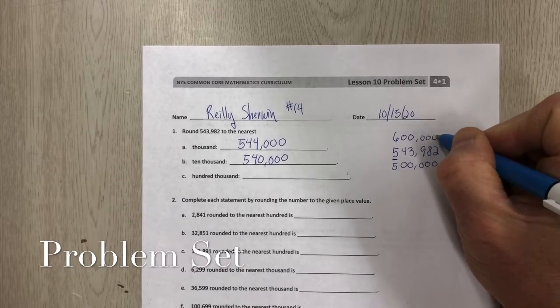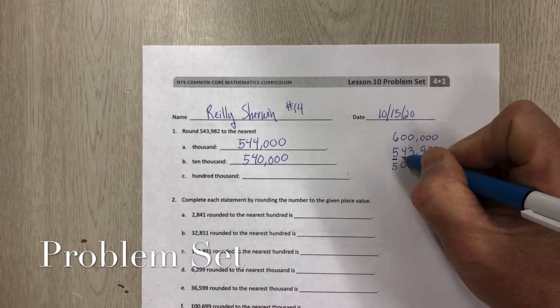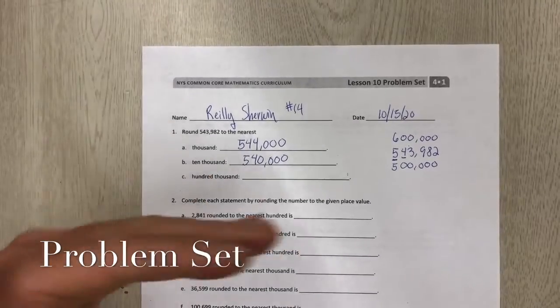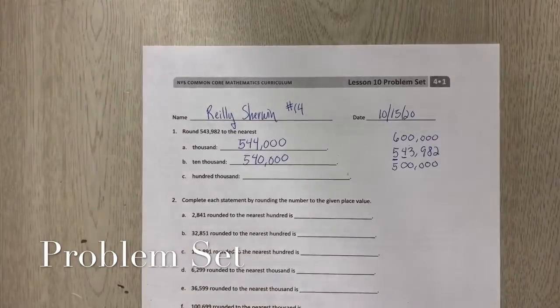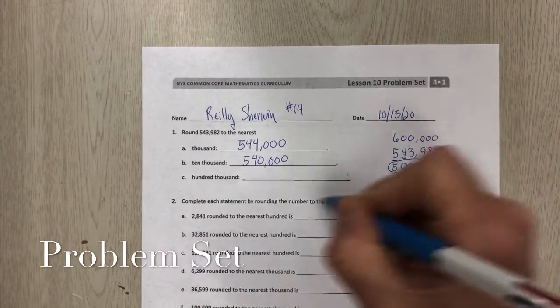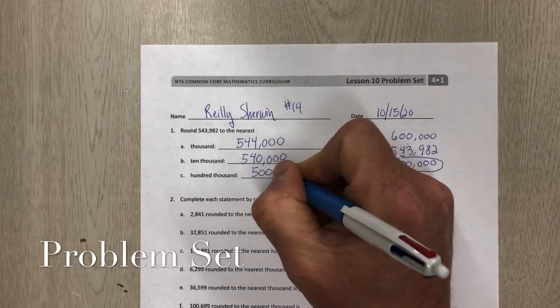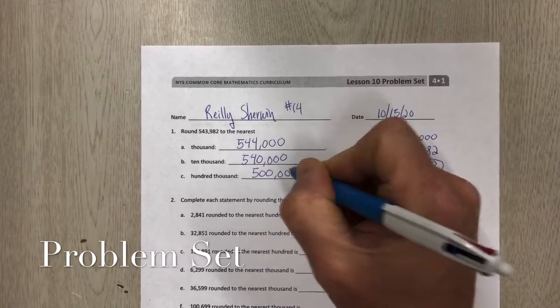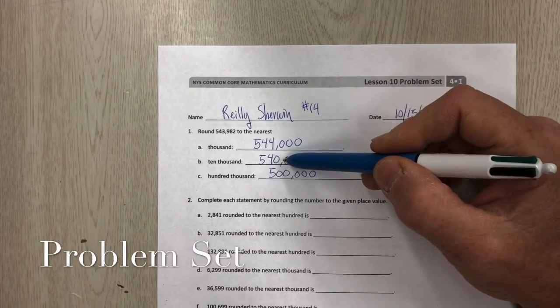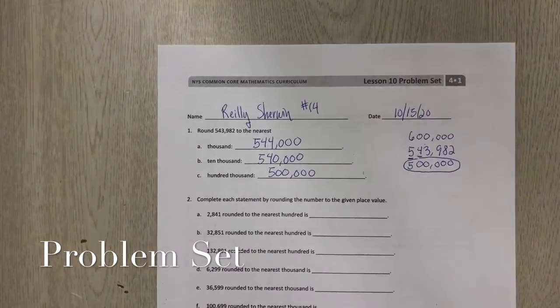And then what I need to look at is this number right here. All right, I know that 0, 1, 2, 3, and 4 I round down, 5 and above I round up. So this is a 4, so I round down here to 500,000, okay? You can see here at these numbers, this one is closer to the real estimate, this one's further away, and this one's even further, okay?